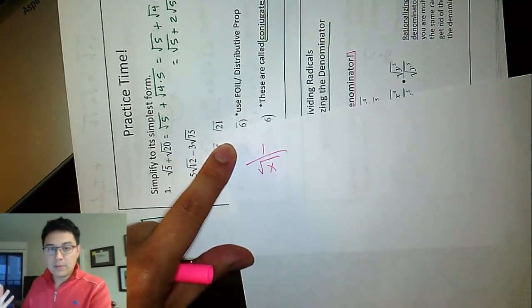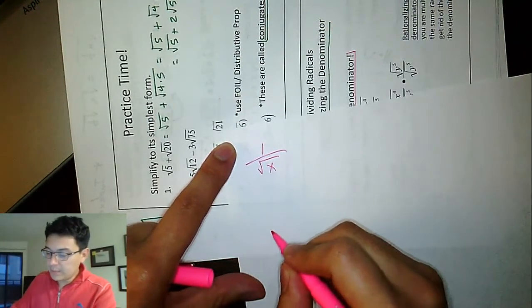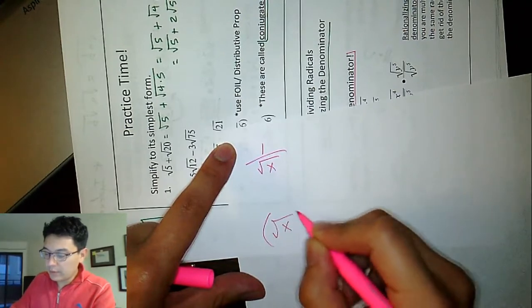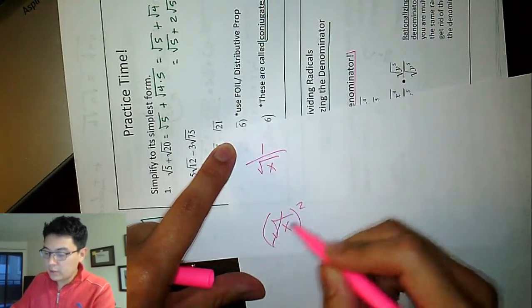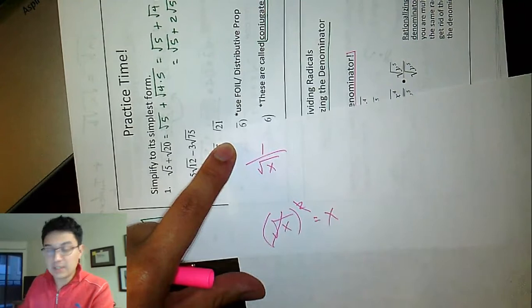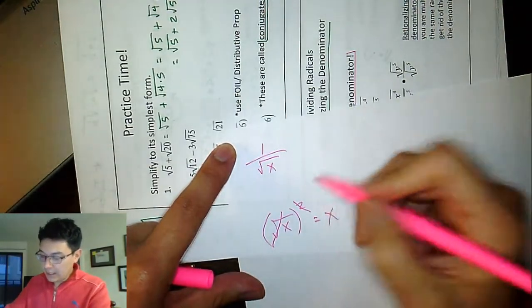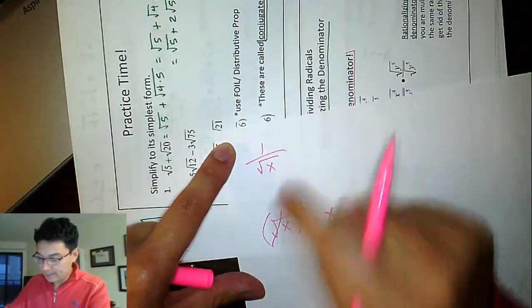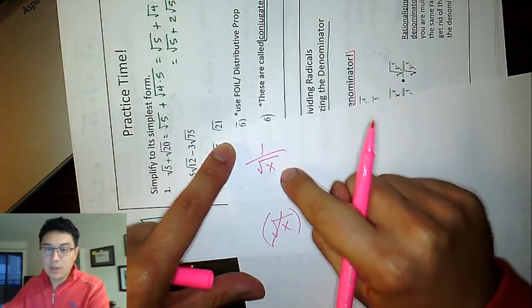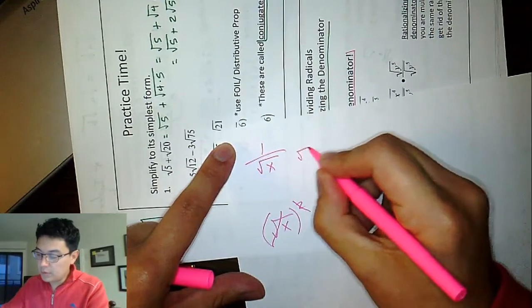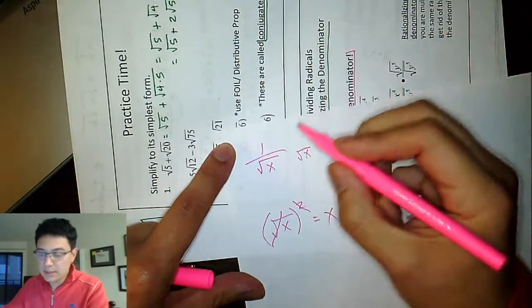The general way that we do that is you need to remember this property, that the square root of something squared, the square root and the square cancel each other out to give us whatever the radicand was. In order to do this, we need to multiply by whatever the denominator is. So we need to multiply by root x in the denominator.